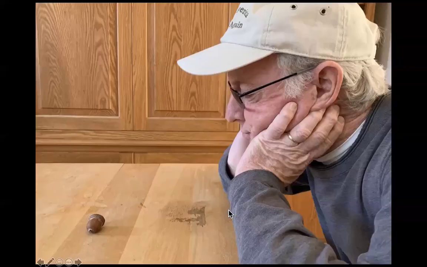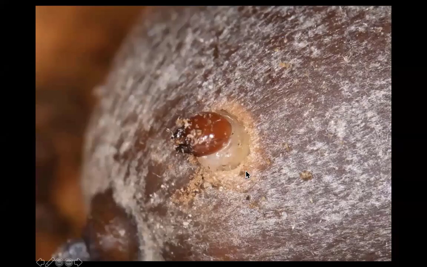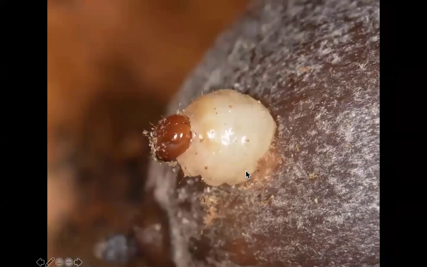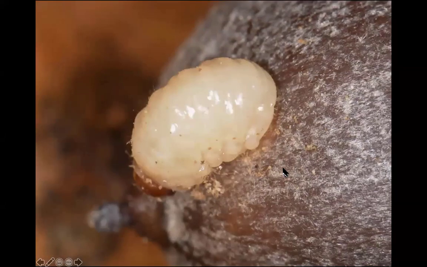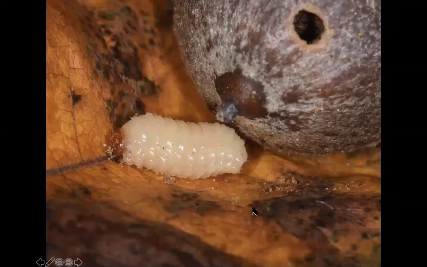I am easily entertained, so I took one of those acorns and I stared at it, and I was rewarded because an insect started to chew its way out of the acorn. First, it chewed a little hole for its head, stuffed its head through there. Then it stuffed its entire body through that hole. It was a tight squeeze, looked like the Pillsbury Doughboy. Finally, it plopped down. That's a dangerous time for this insect larva because it's good to eat.